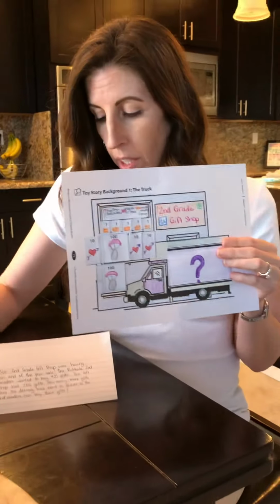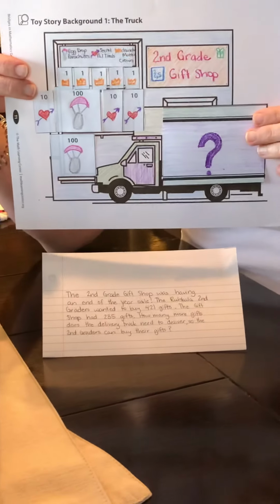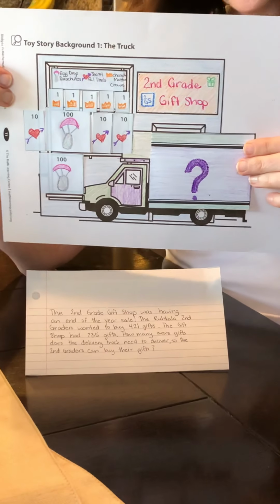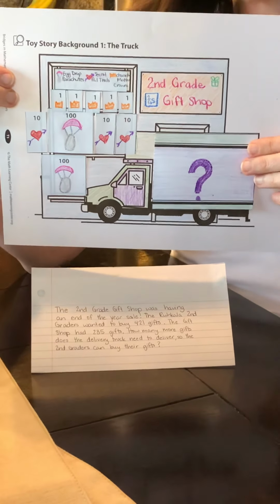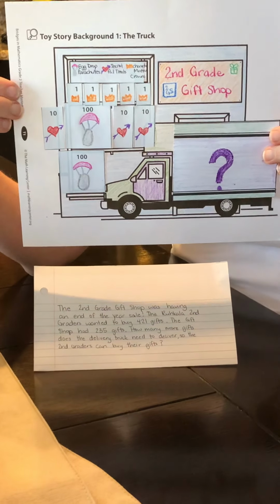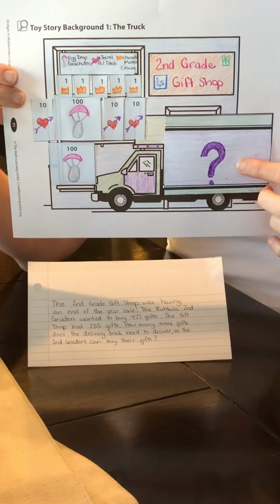Now, a couple things that I want to point out in my story problem. First, you'll notice that I said the second graders wanted to buy 421 gifts. If you look in my picture, you will notice that I don't have 421 gifts. In my store, I only have 235, which means that the remaining packages must be in the truck.